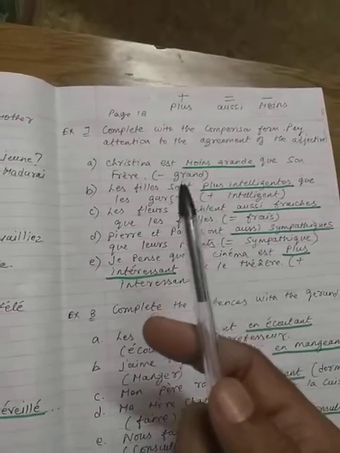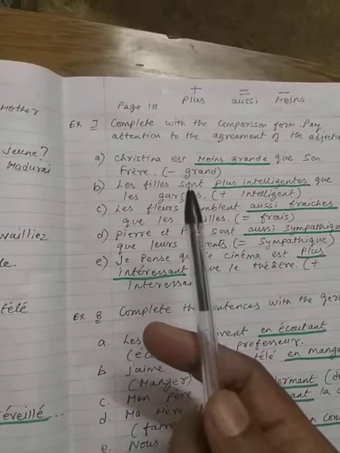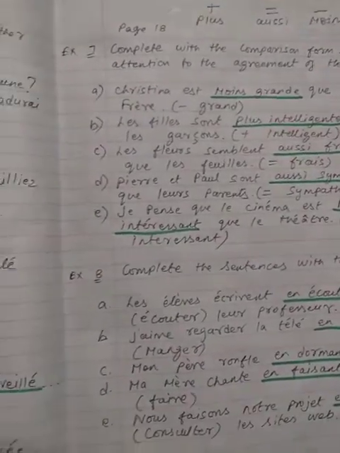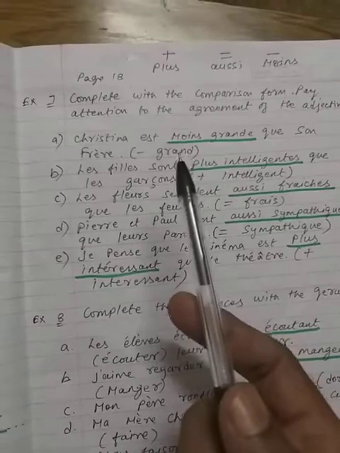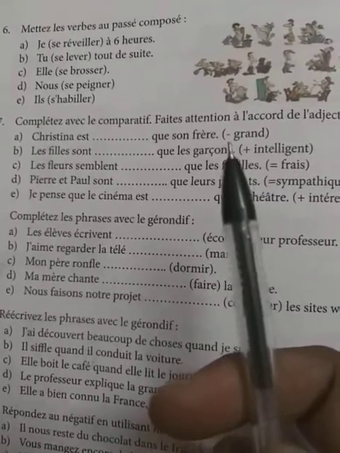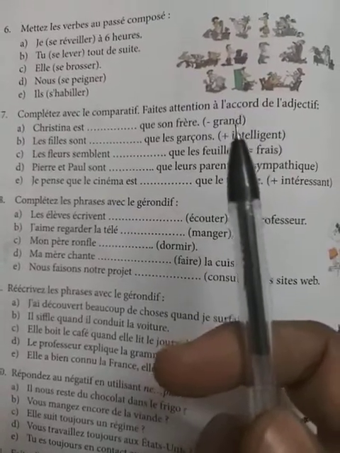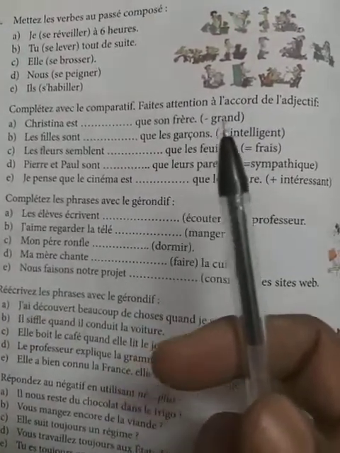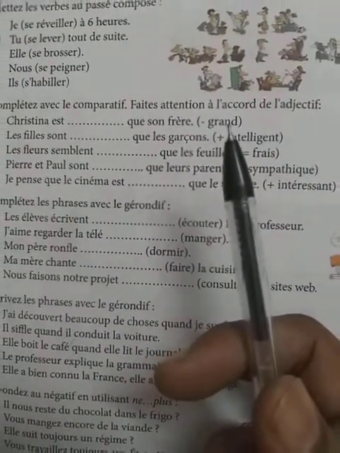Now the agreement. What do you have to do? Like the past participle you have studied in the passé composé, the past participle will agree with the subject. Look at the question: Christina, dash, que son frère. The degree of comparison is minus and the adjective is grand, meaning tall. So you have to compare Christina with her brother using the degree of comparison minus and the adjective grand.